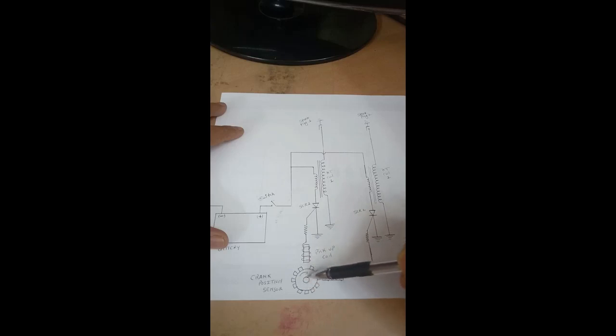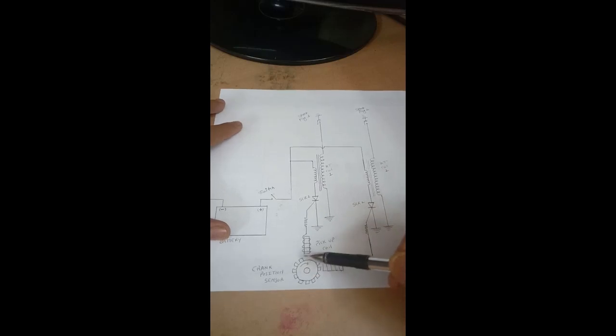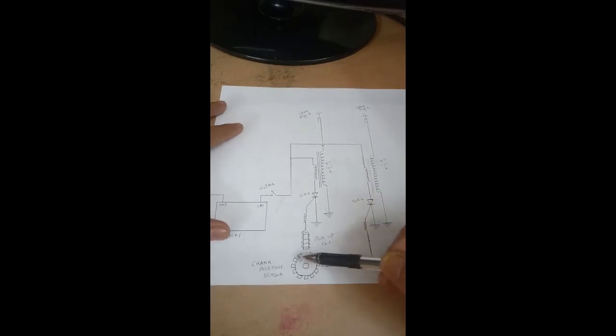This crank position sensor is attached to the crankshaft of the engine. The crank position sensor has teeth, uniformly spaced as shown in this figure. In this particular case, where we want ignition, there is one tooth missing, that is, there is an empty space, in this particular slot, as shown in the diagram.